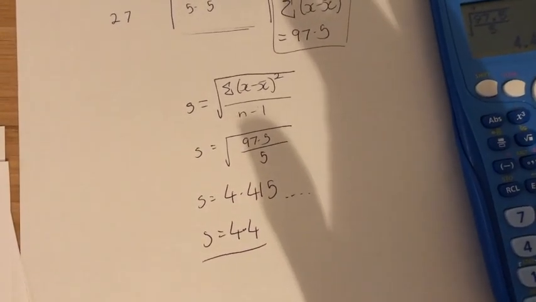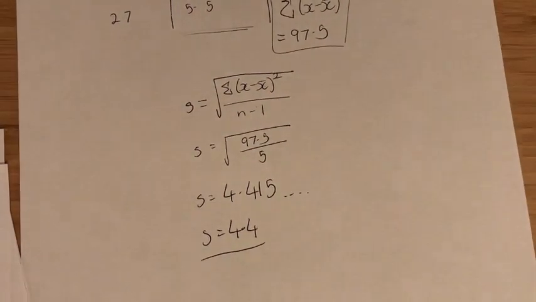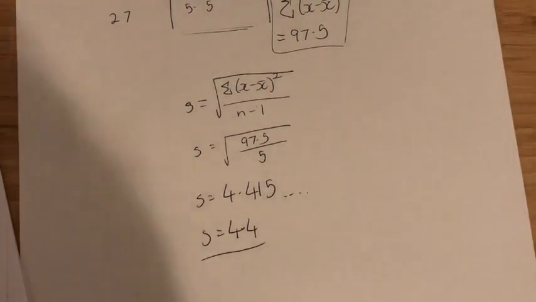I'm going to do one more example almost identical to that, and then I'll do one separate one. So if you're feeling confident, you can skip to the last example of the video.